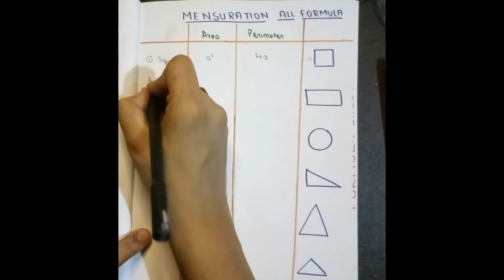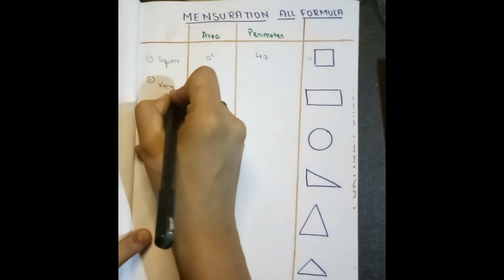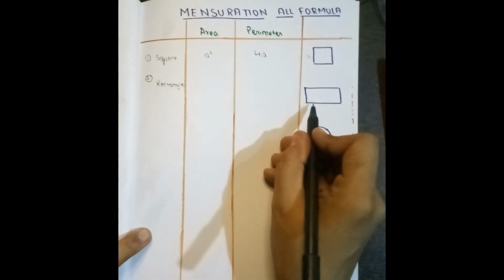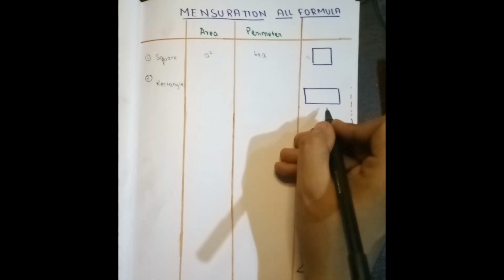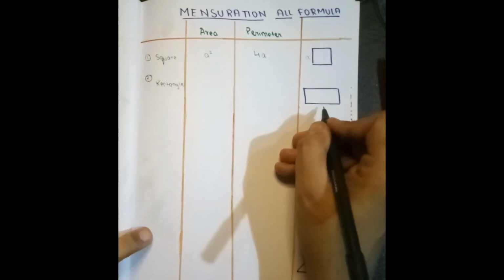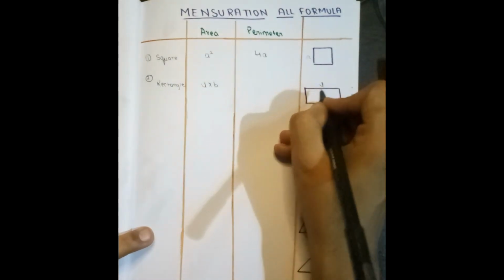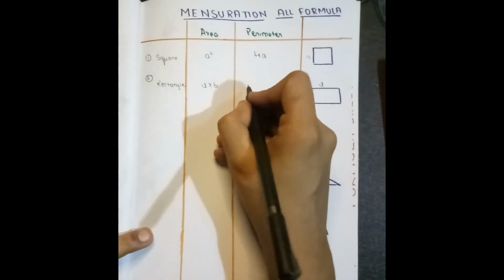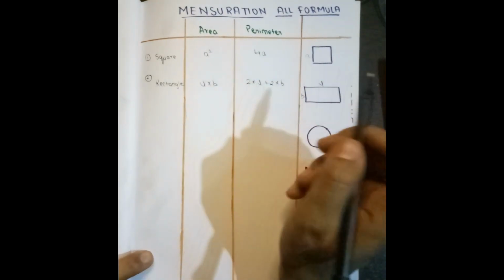Now next one we have, as you can see here, a rectangle. In a rectangle we have area first. Remember one property of a rectangle, that the opposite sides are equal. So the area is length into breadth. Suppose this is the length and this is the width. The perimeter is 2 times L plus 2 times B. That is the formula for the perimeter of a rectangle.